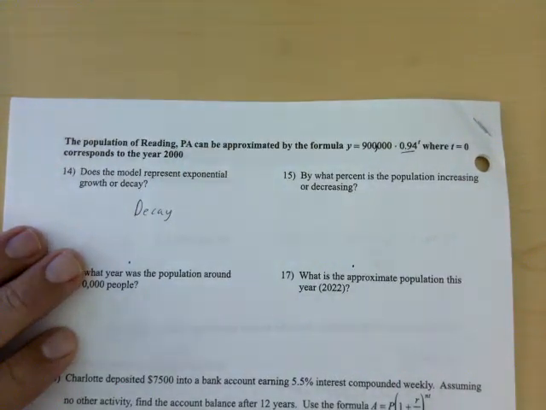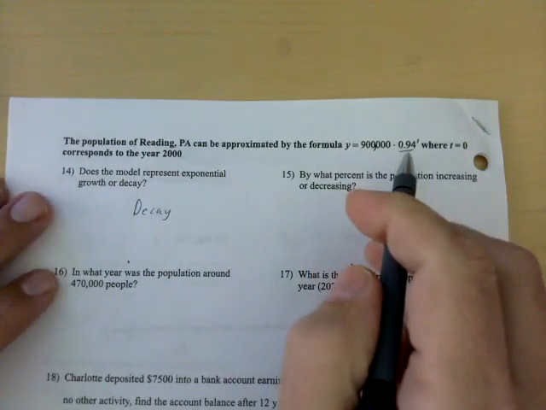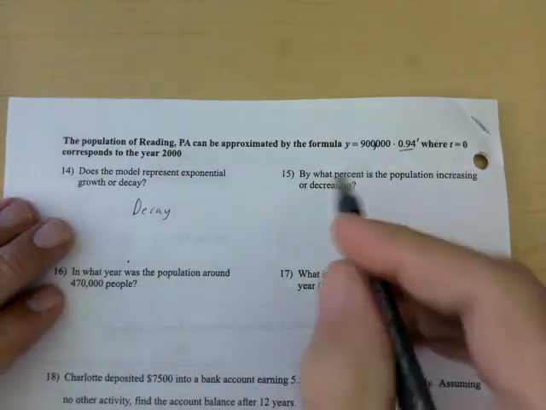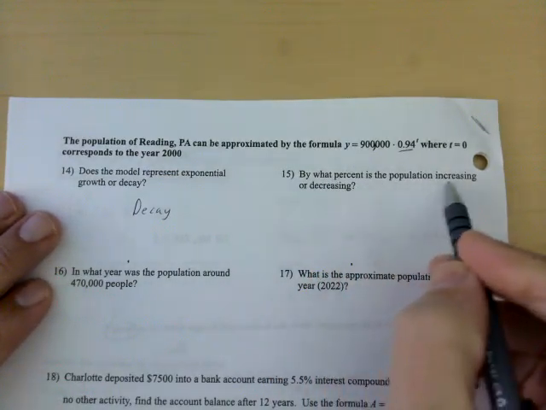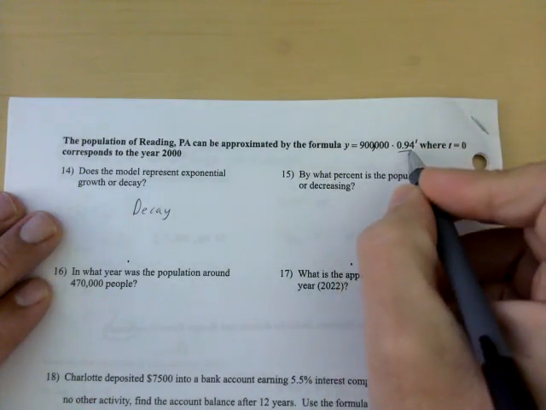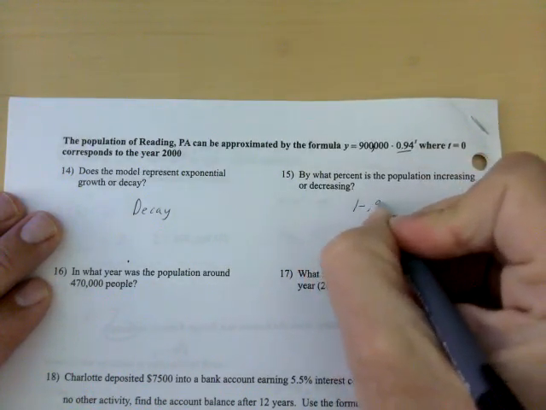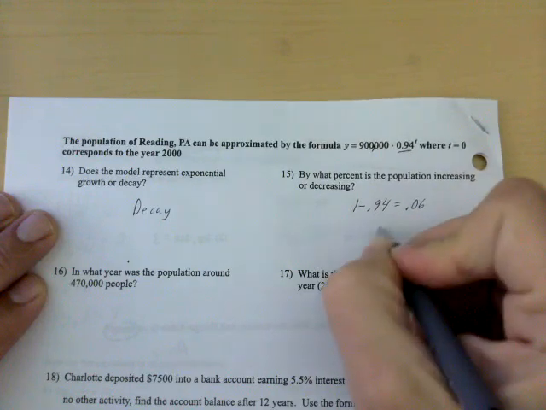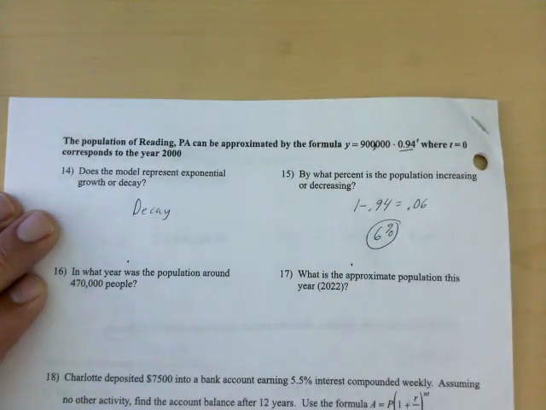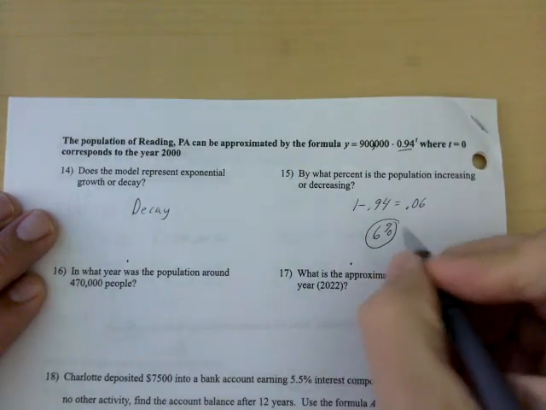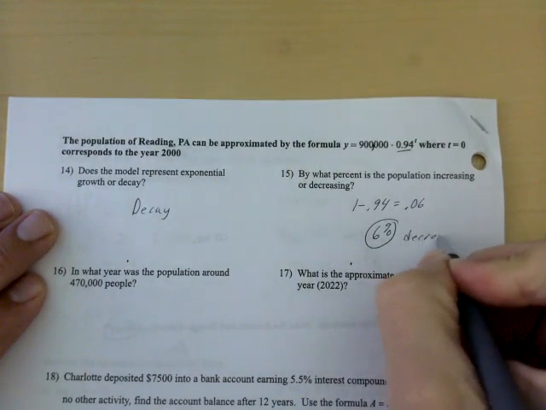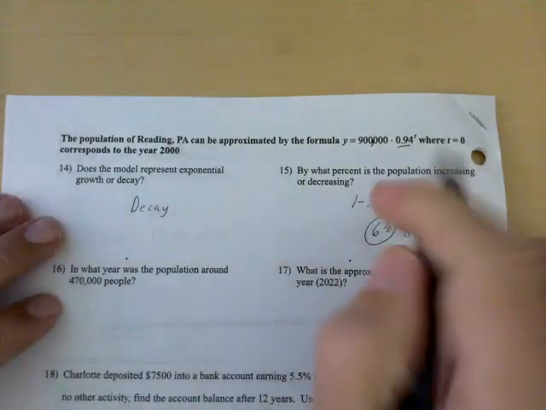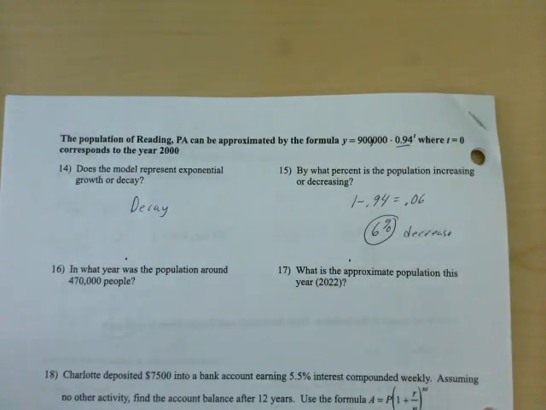Now, maybe on your test, it'll be a growth, okay? So maybe this will be 1 point something. So then you know it would be growing over time. So by what percent is the population increasing or decreasing? Well, the difference between 1 and my base is going to be 0.06, which you need to understand is a 6%. So it's a 6% decrease. Okay, that should make sense to you. Not a 94% decrease. It's the difference between the base and 1.